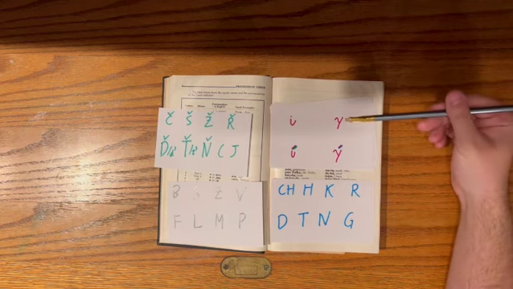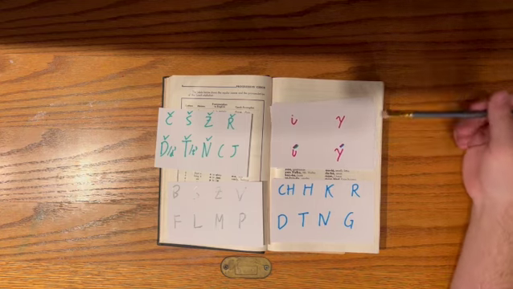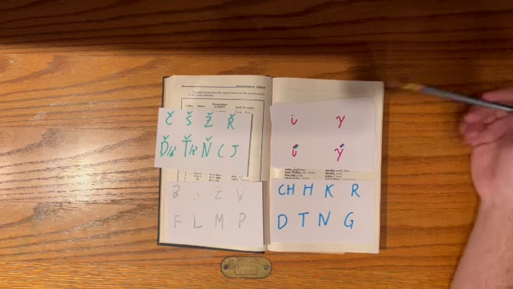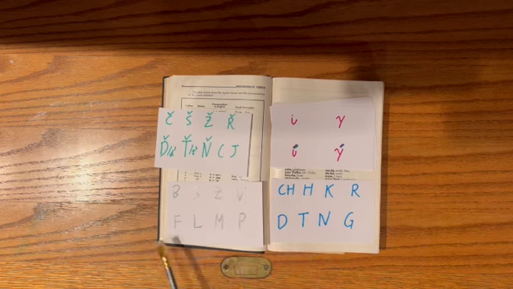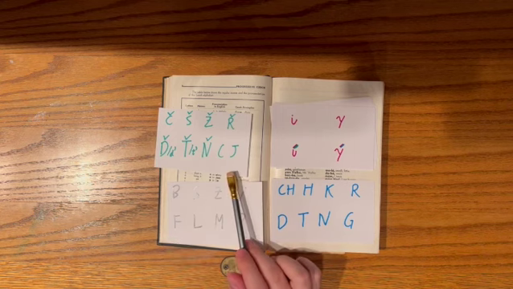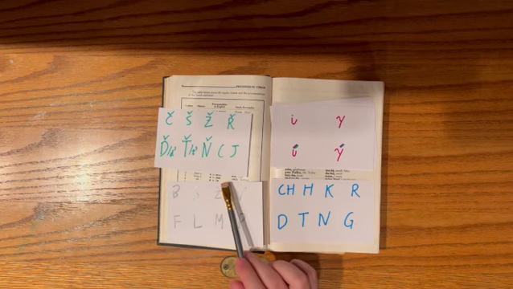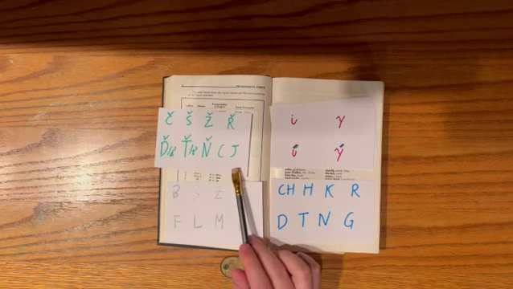And I and E as Y can follow a hard consonant or a neutral consonant, but never a soft consonant unless you come across the same exceptions.